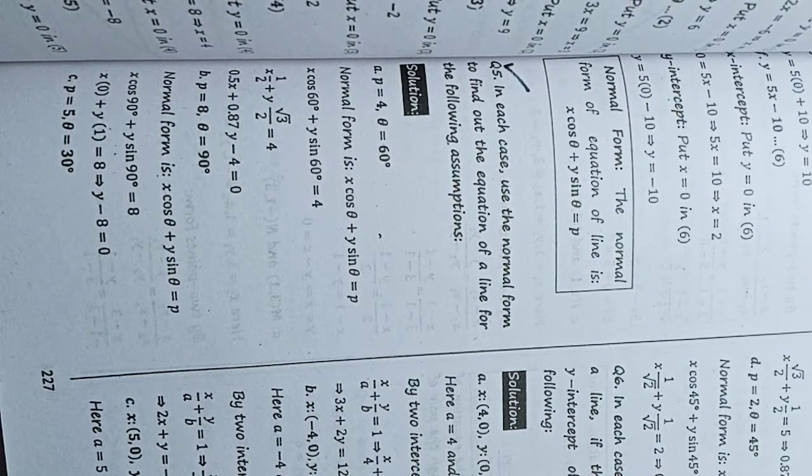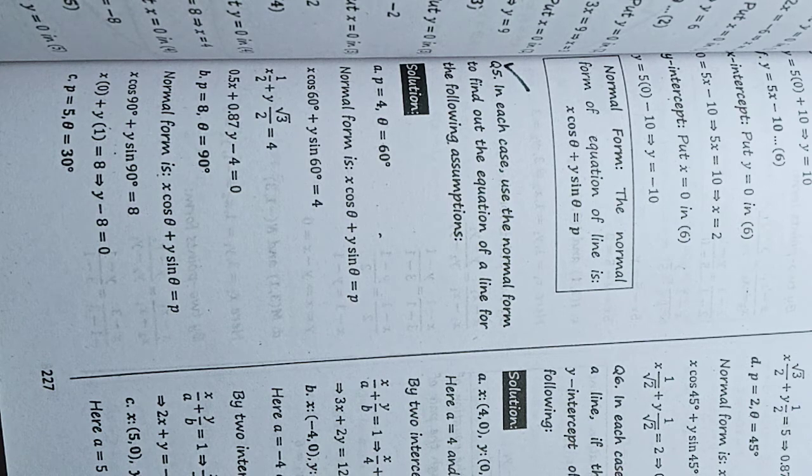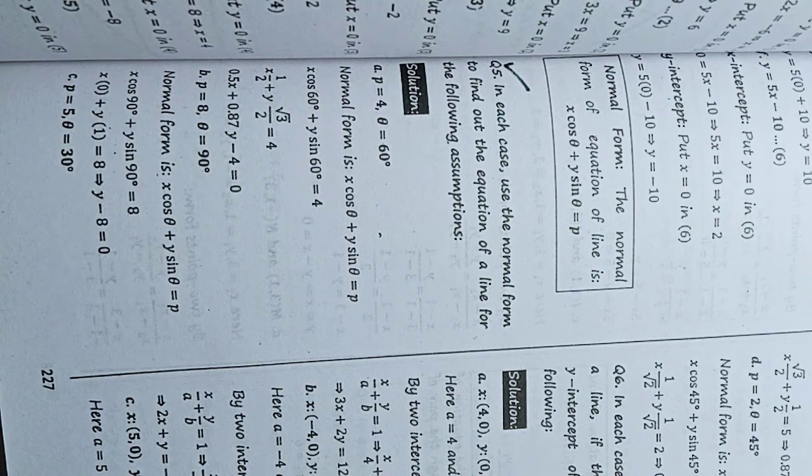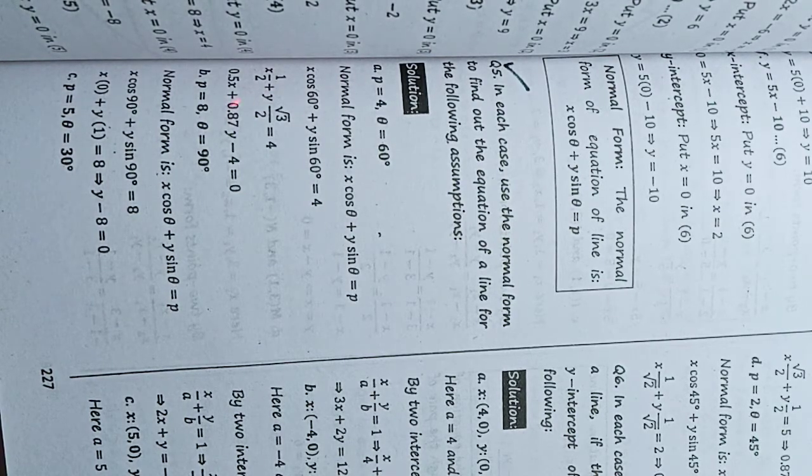The question says that in each case, use the normal form to find the equation of a line for the following assumptions. Dear student, in the first part we have p equals 4 and theta equals 60. As the normal form is x cos theta plus y sin theta is equal to p, we are putting the values of theta and p. We know that cos of 60 is equal to 1 divided by 2, and similarly, sin of 60 is square root 3 divided by 2.